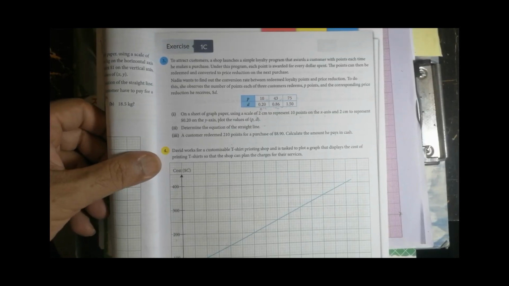So the next is question number 3, exercise 1C. To attract customers, a shop launches a simple loyalty program that awards the customer with points each time he makes a purchase. So every time he visits the shop to purchase something, he is given some points against his purchase. Under this program, each point is awarded for every dollar spent. The points can then be redeemed and converted to a price reduction on the next purchase. So points can be exchanged for a reduction or discount.